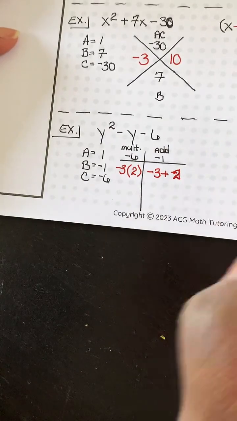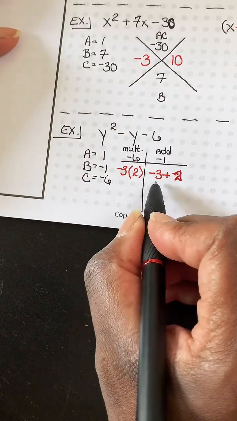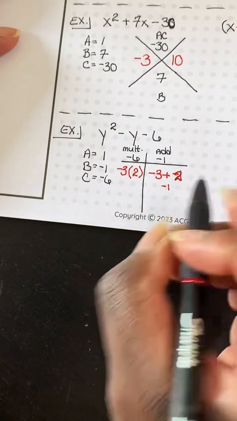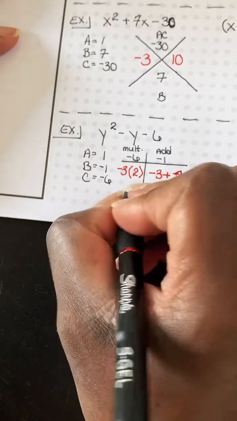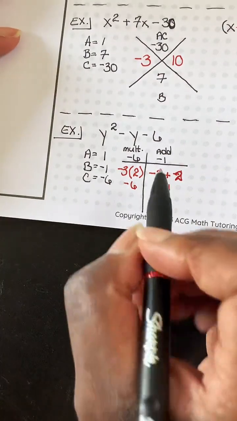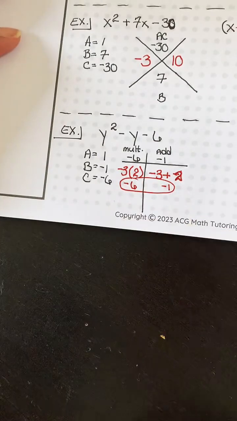I was thinking of something else. I was thinking of the answer and I'm writing it down. So negative 3 plus 2, that will give me my negative 1. Negative 3 times 2, that will give me my negative 6. Okay, so that means these are going to be the two factors I'm going to use.